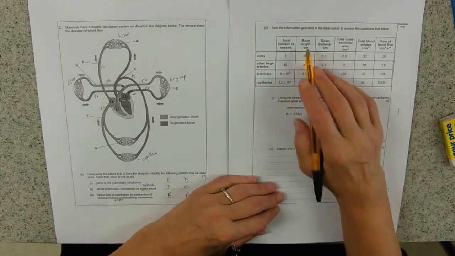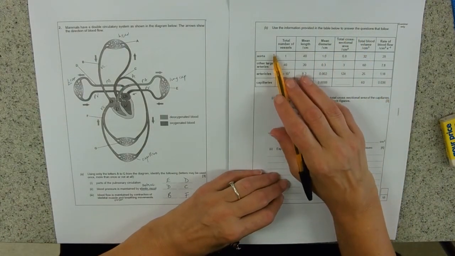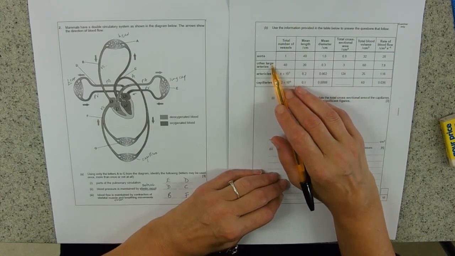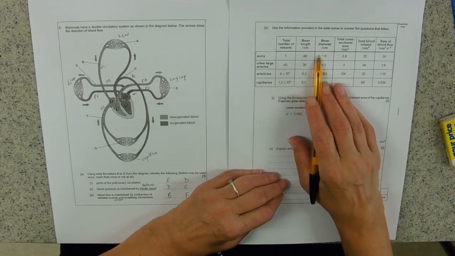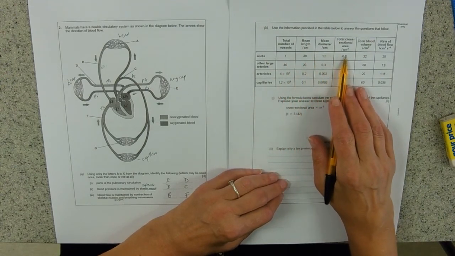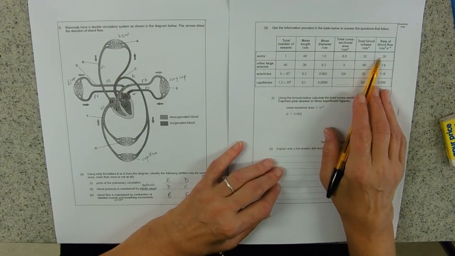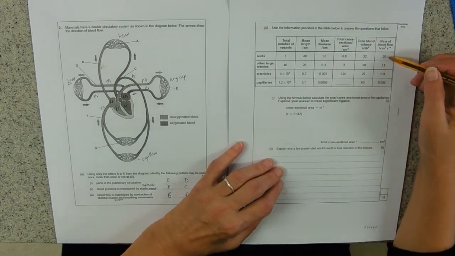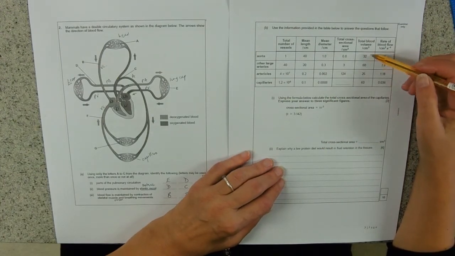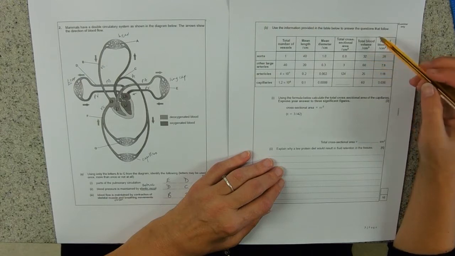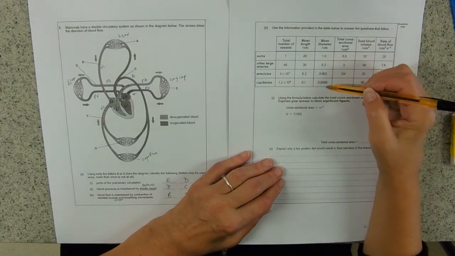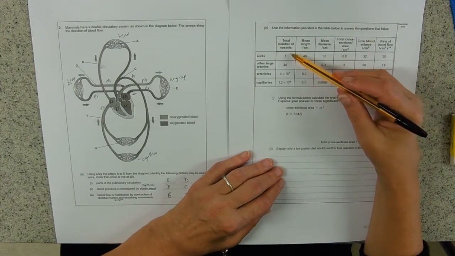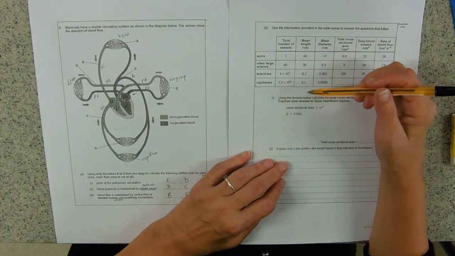Okay, so then we've got what we got to answer the questions that follow. We've got aorta, other large arteries, arterioles, capillaries, number of vessels, how long they are, how wide they are, total cross-sectional area, total blood volume and rate of blood flow. So going fastest in the aorta and slowing down. Blood volume going up, down, up. Total cross-sectional area with a big blank. Mean diameter going down, mean length going down, total number of vessels going up quite dramatically.